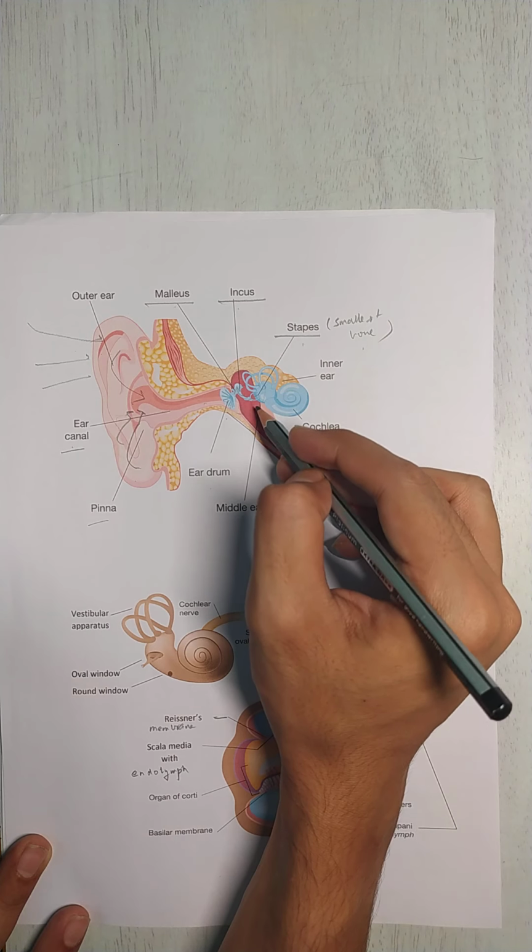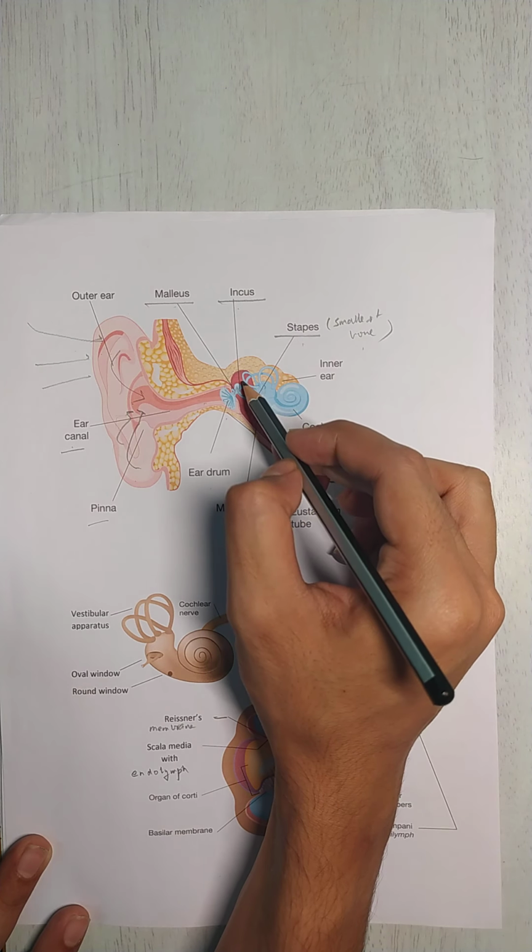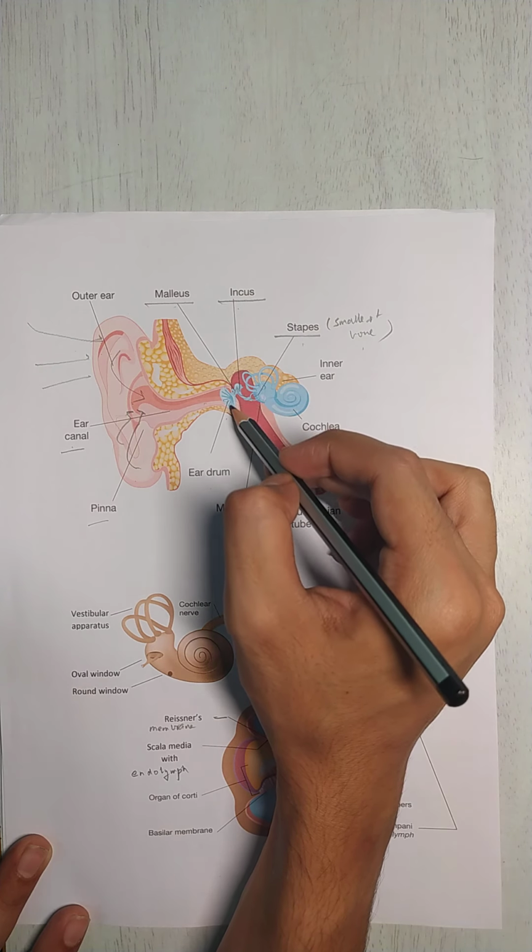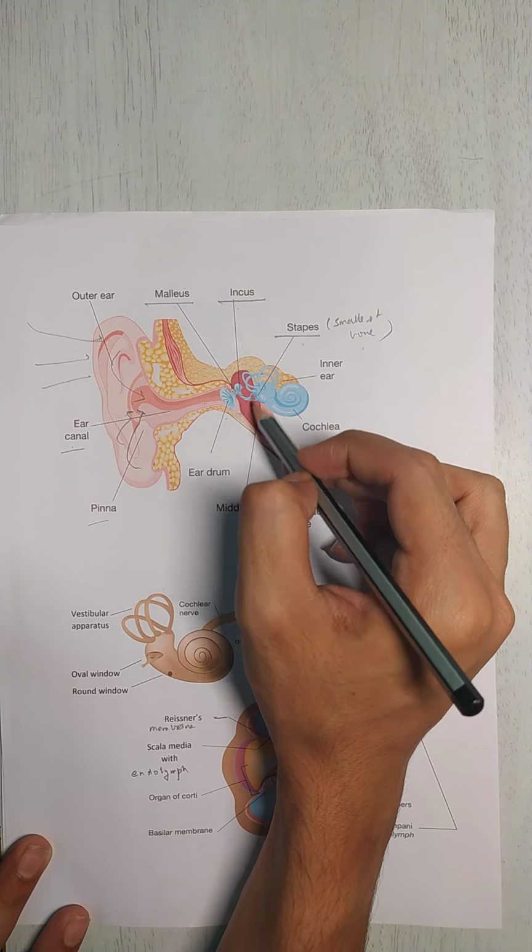Okay, one point I should mention over here is that the middle ear is also connected to the pharynx, and this connection to the pharynx is through this tube. This is known as the eustachian tube, and this basically helps us to maintain the ear pressure, right?